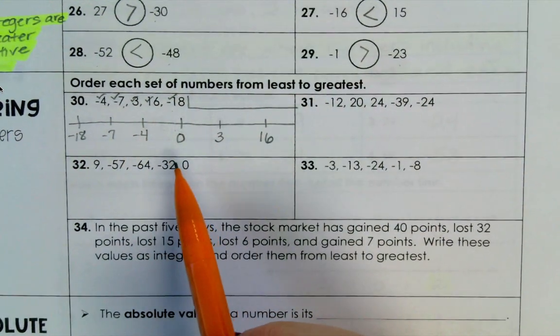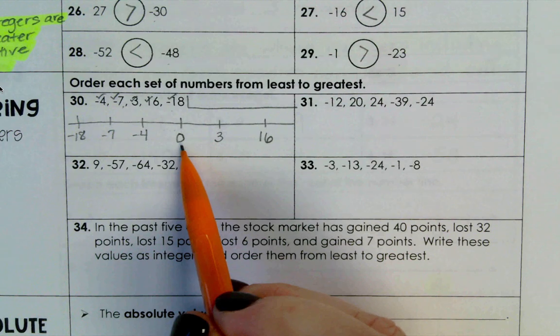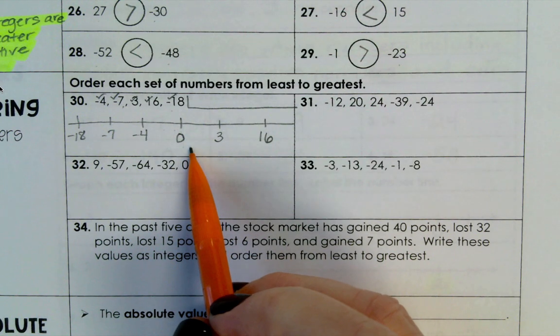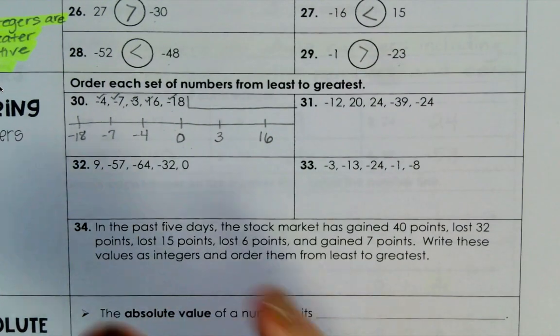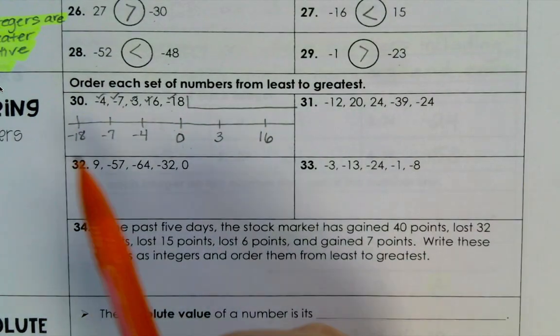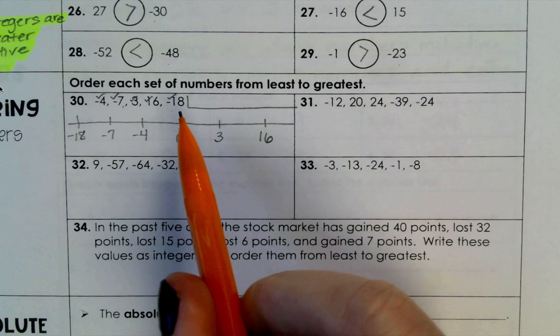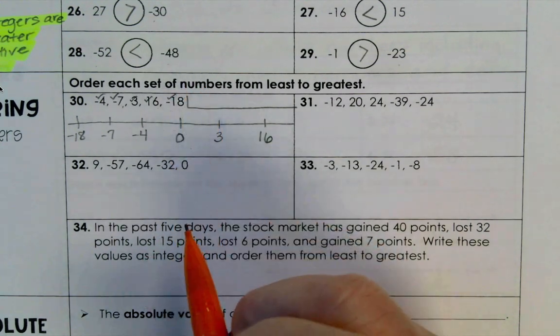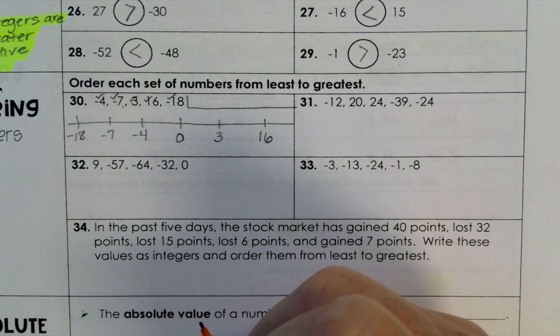Now my spacing isn't perfect, but we get the gist here. Okay, now, don't worry about 0. Okay, that's just a placeholder. It's kind of dividing our number line between our positive and our negative numbers. So don't add 0 when we're putting these integers in order. He's just in the middle. He's in the middle of tug of war.